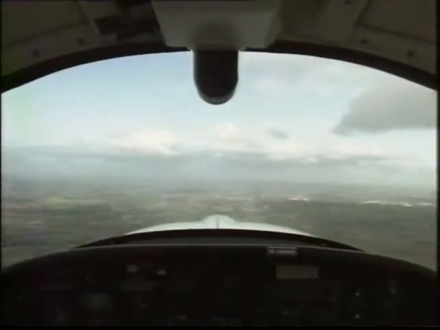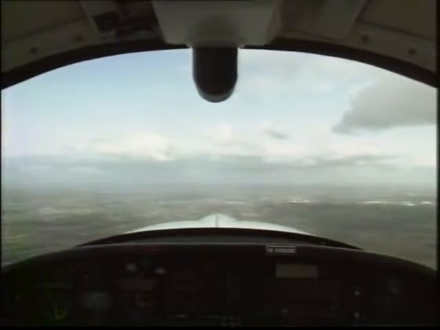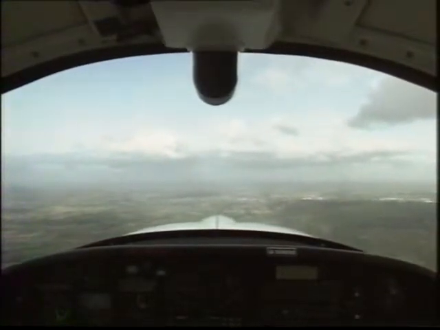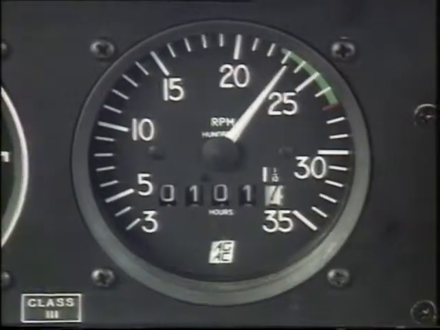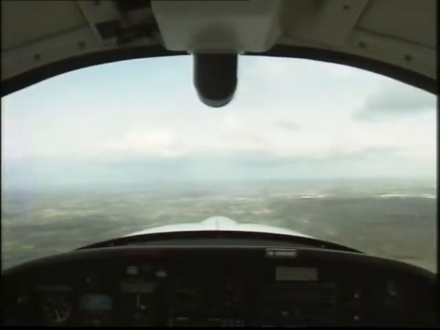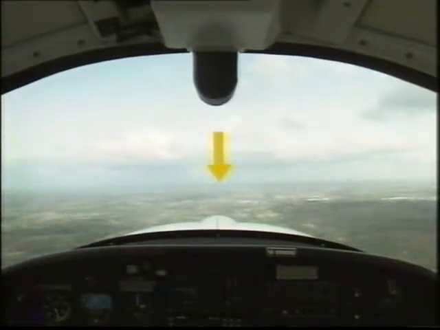Okay, we're now going to look at straight level flight. Let's divide this into two. First of all, level flight. To fly the aircraft level, two requirements. First, the level flight power, correctly set. Second, the level flight attitude. You can see where the horizon is cutting through the windscreen. That's the position in this aircraft for level flight.